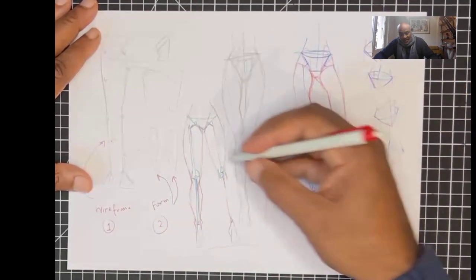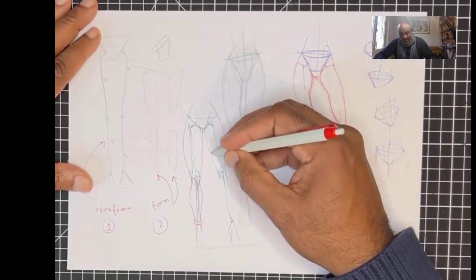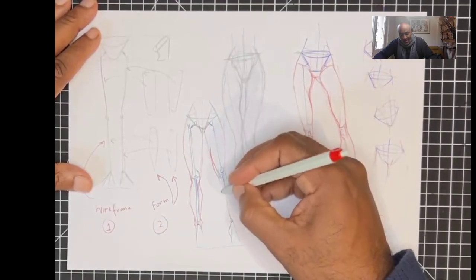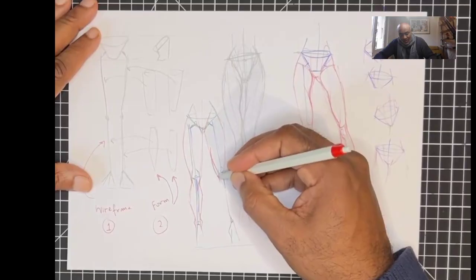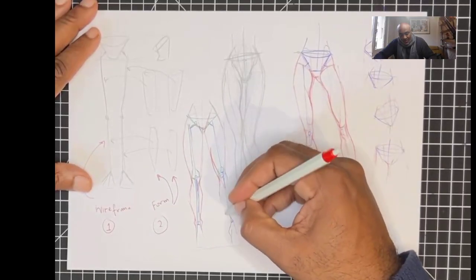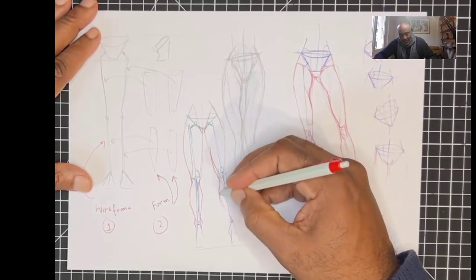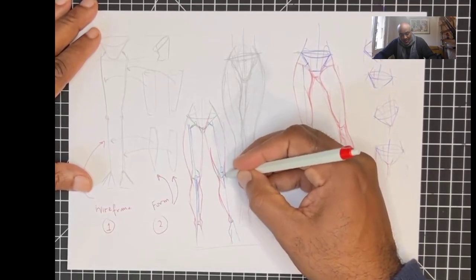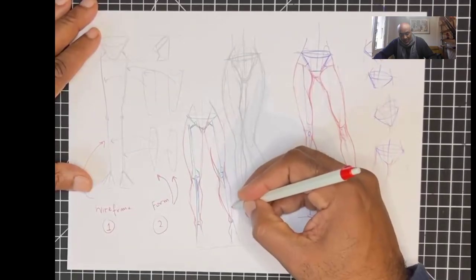Like so. And then we'll do the same on this side. I'm going to add a little bit of mass to the knee here because I've gone a bit slim again. Drawing it down to the ankle, the shin, excuse me, and then down to the ankle like so. There you go.